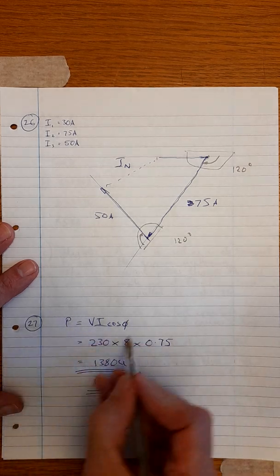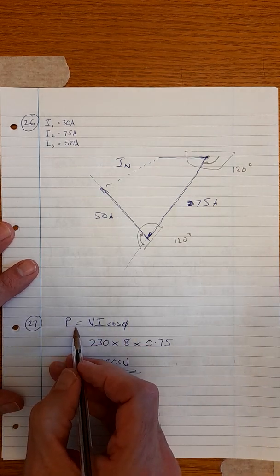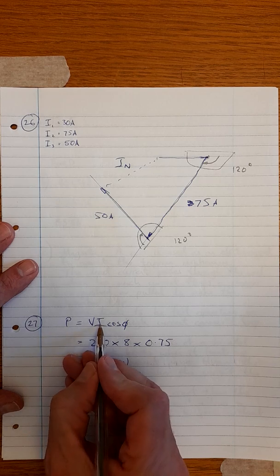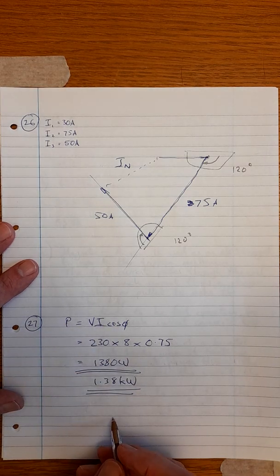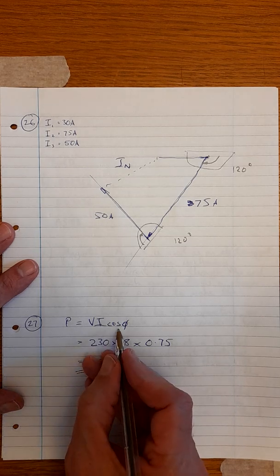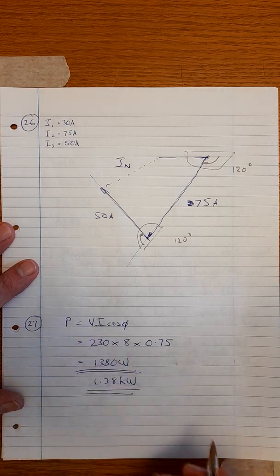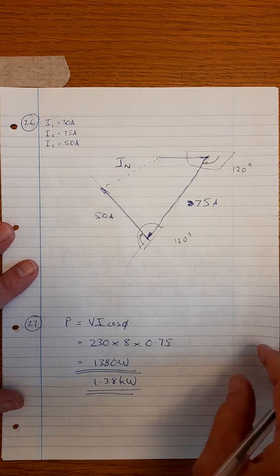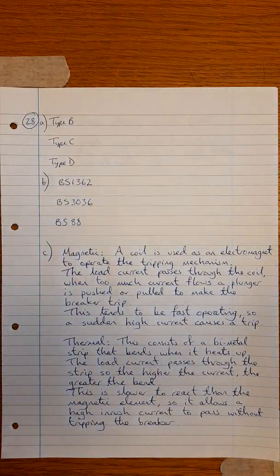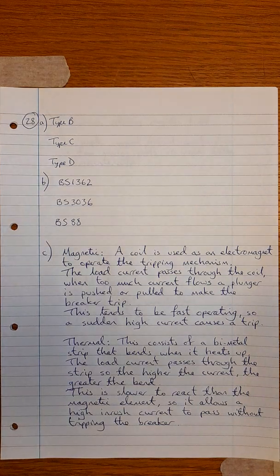Let's just talk about this for a second. It's very common to be asked to find the current, and they'll give you power, voltage, and the power factor. Or they could ask you to find the power factor if they give you power, voltage, and current, whatever. So my point is you're going to have to transpose it. So have a think about that. And that was 27. On to question 28.